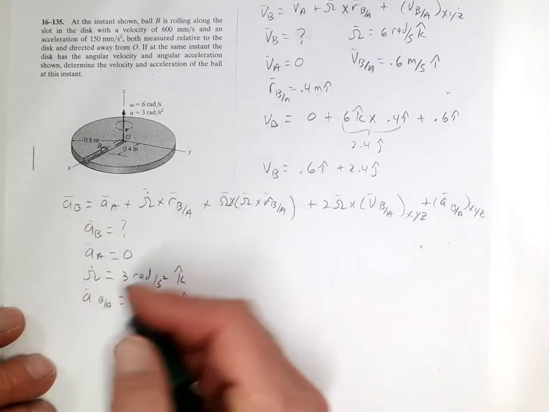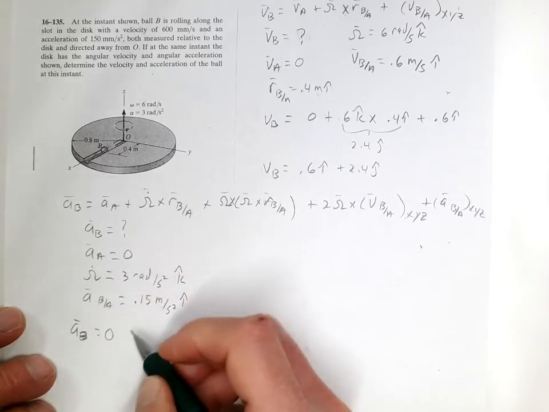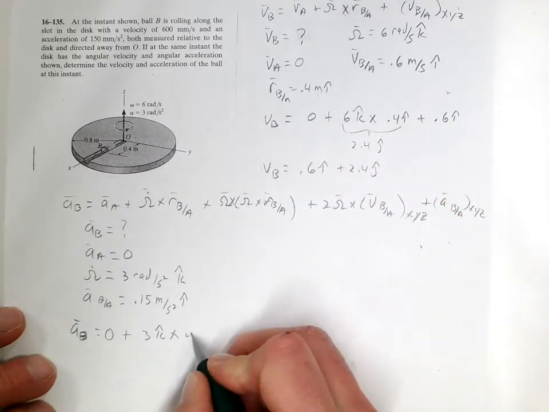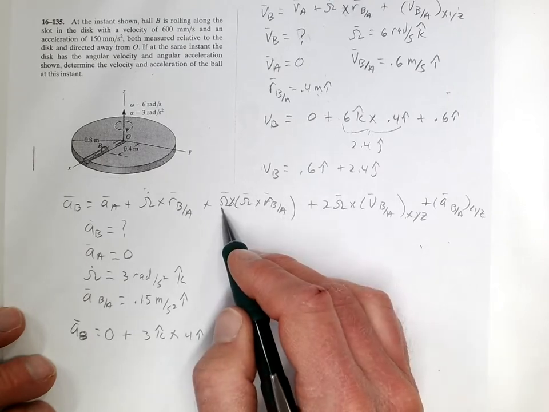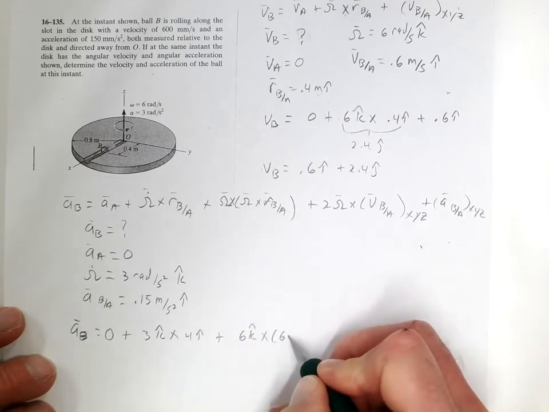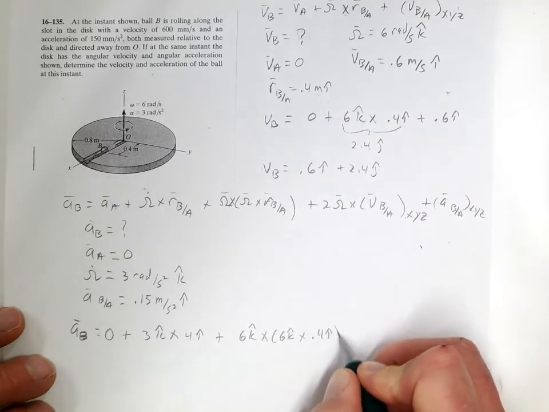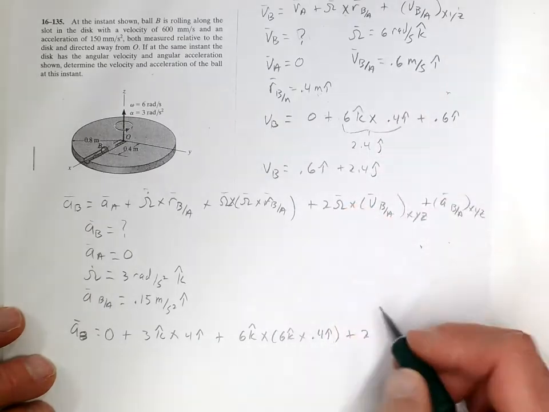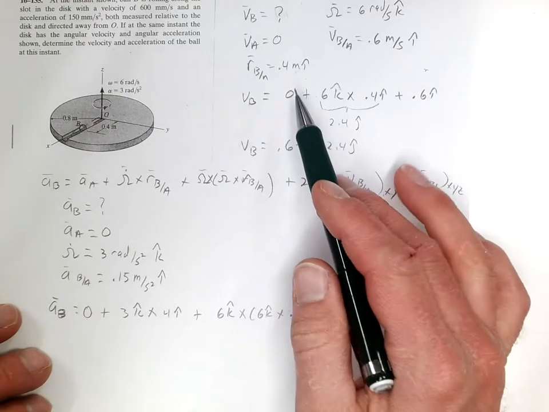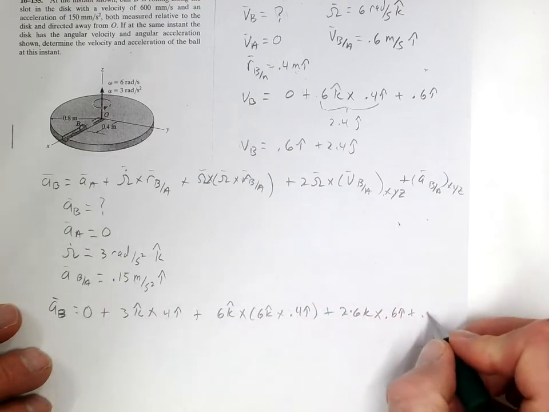Substituting all that into there, we get AB is equal to 0 plus 3 in the k crossed with 0.4 in the I, plus omega 6 in the k crossed with parentheses 6 in the k crossed with RBA 0.4 in the I, plus 2 omega 6 in the k crossed with VB with respect to A 0.6 in the I, plus ABA 0.15 I.